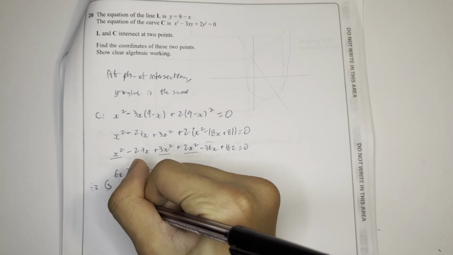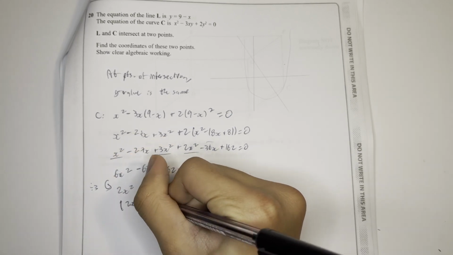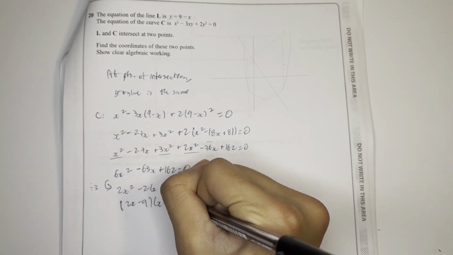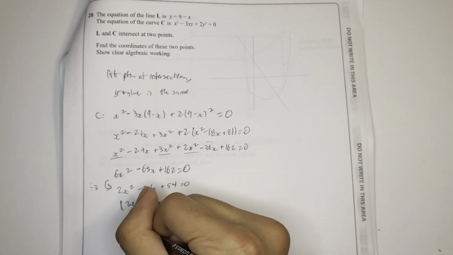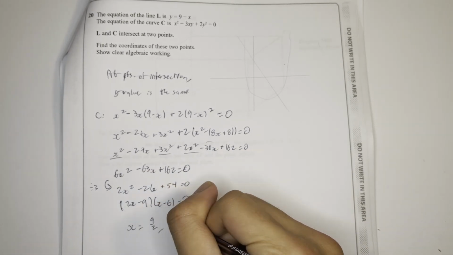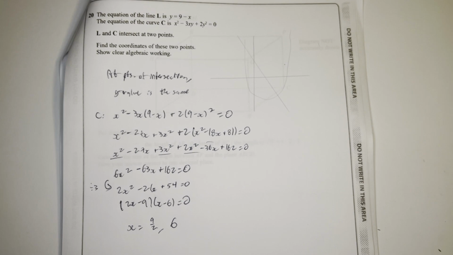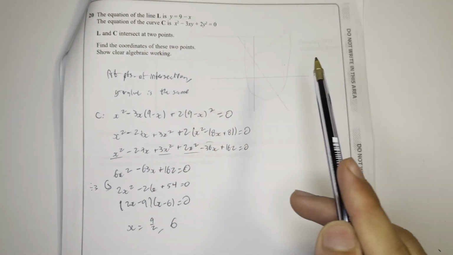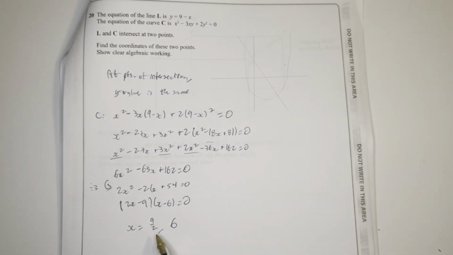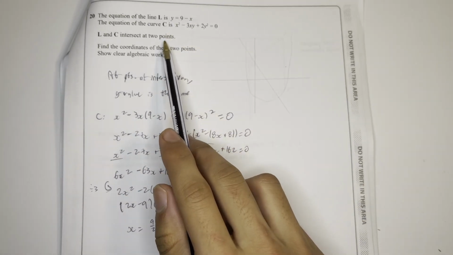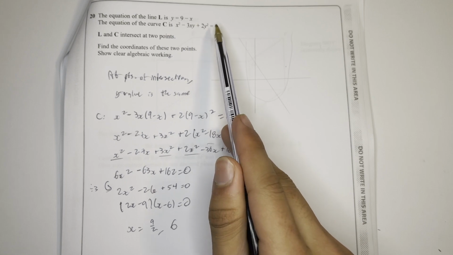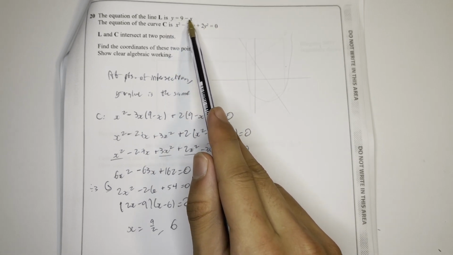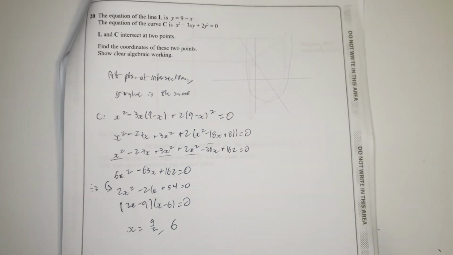This can be factorized to 2x minus 9 times x minus 6 is equal to 0, leaving us with the 2 x coordinates. X is equal to 9 over 2, and x is equal to 6. Now to find the coordinates of these 2 points, we have to find the y values as well. And to do this, we substitute these x values into any of these 2 equations, although it's quite clear to see which one is easier to substitute into to find the outcome y values.